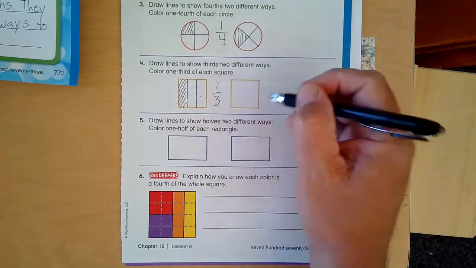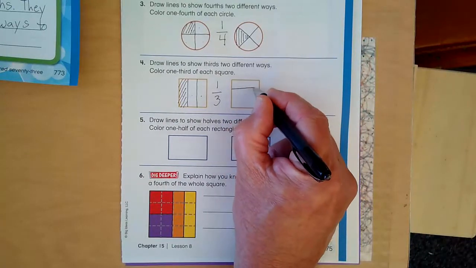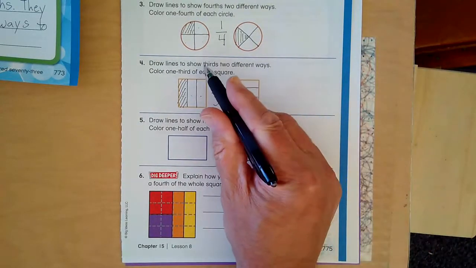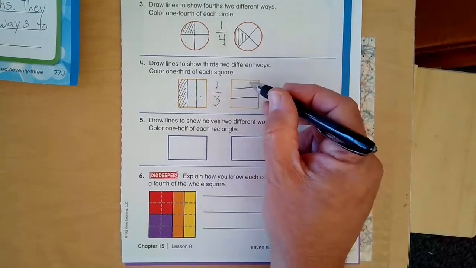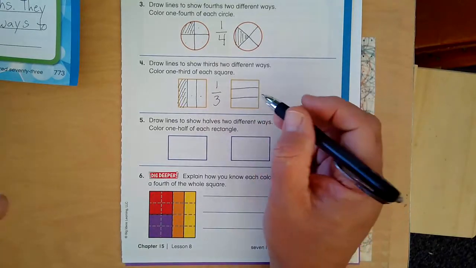And let's see, it said we wanted to have 2 different ways, so I will do side to side. There's that and that. And to color 1/3, does it have to be the top one? No. I could do the bottom. I could do the middle. They are all the same.